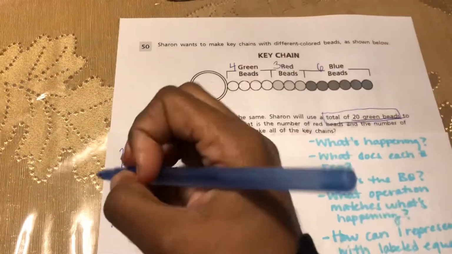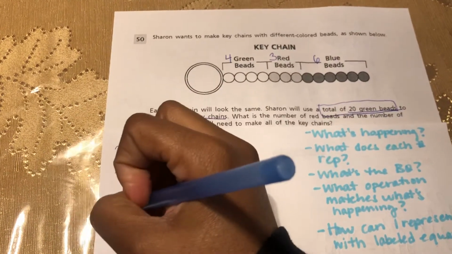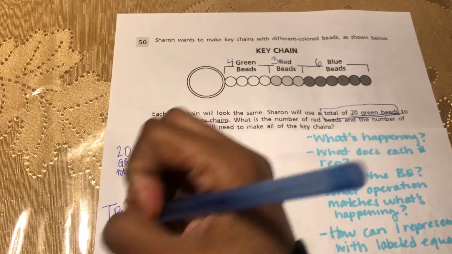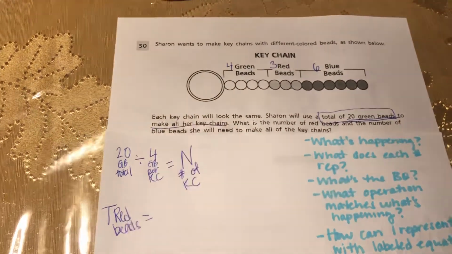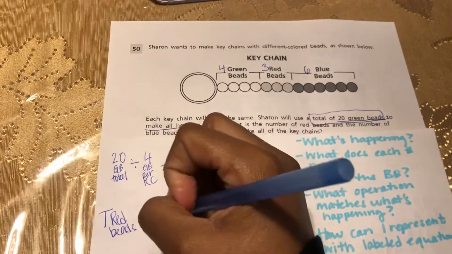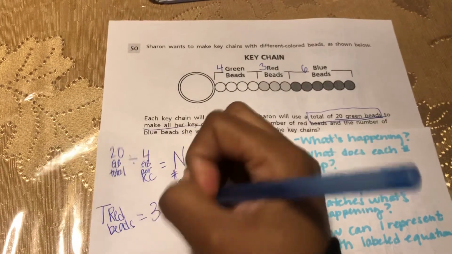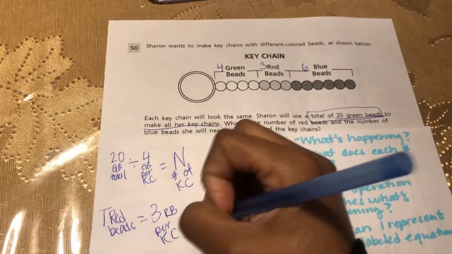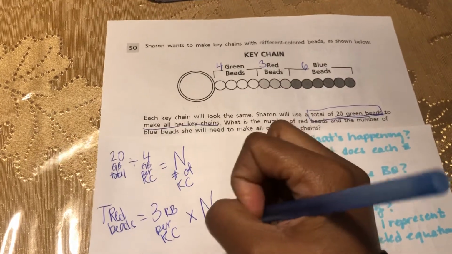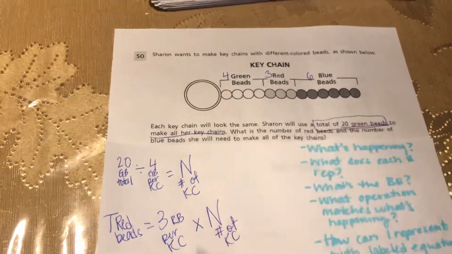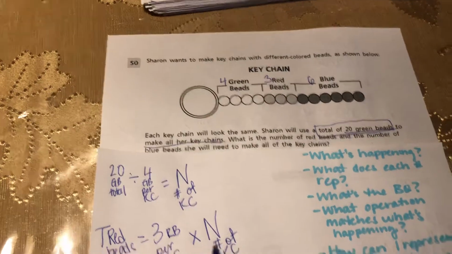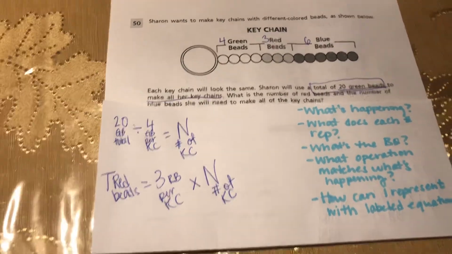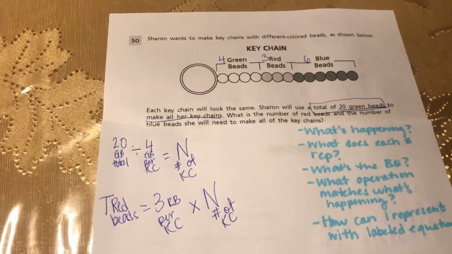So I can do the total for the red beads can equal 3 red beads per keychain times n, which is the number of keychains. I know the number of groups, I can figure that out, and I know the amount that goes in each group. Okay, I can do a very similar thing for the blue beads.